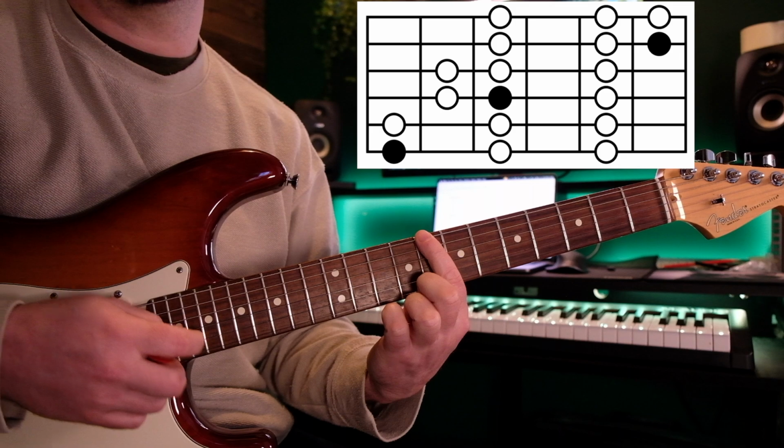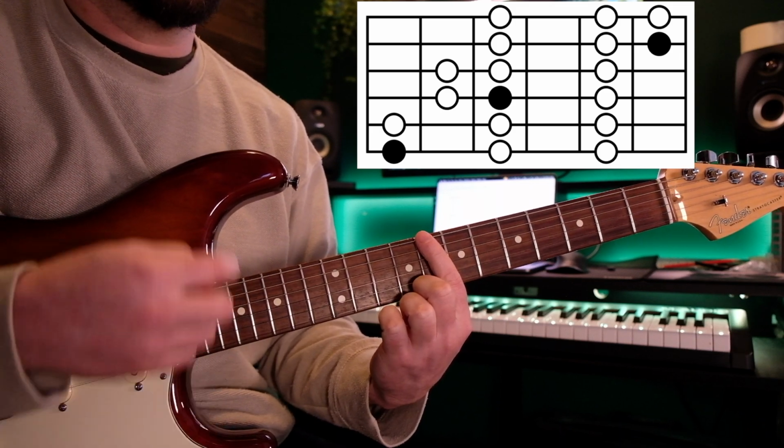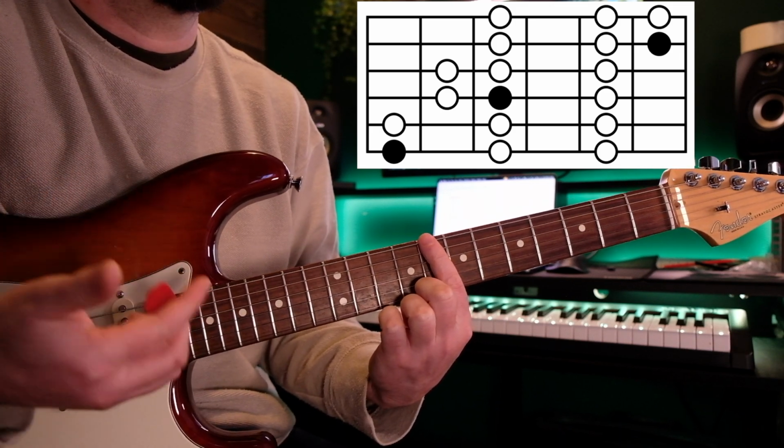And just then I was stopping at each C note on the way up and down to show you and to hopefully help you hear the major scale.